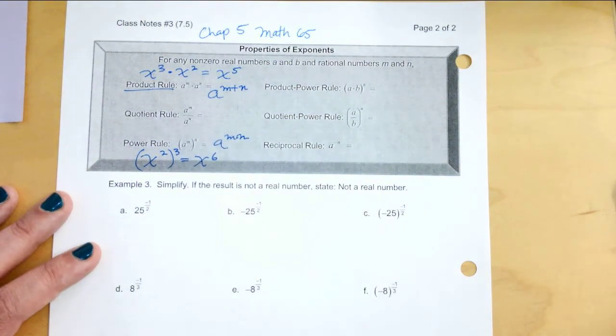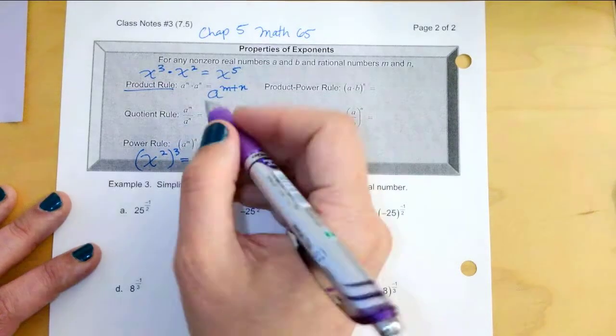And if you're struggling with the rules, I always suggest making flashcards. And I have some flashcards. I can get them out later to review this.